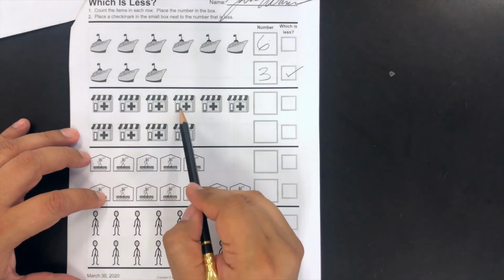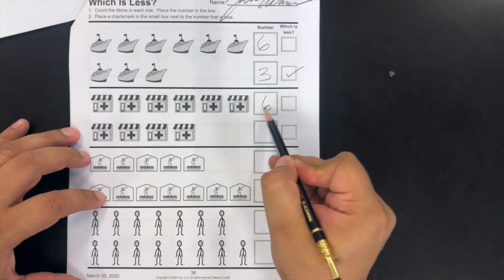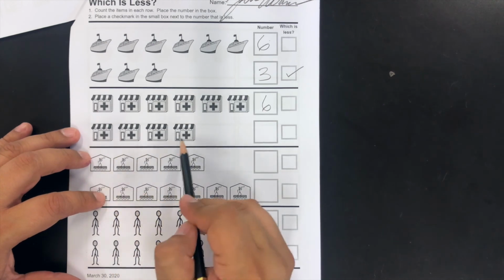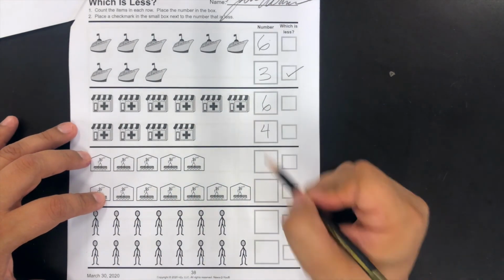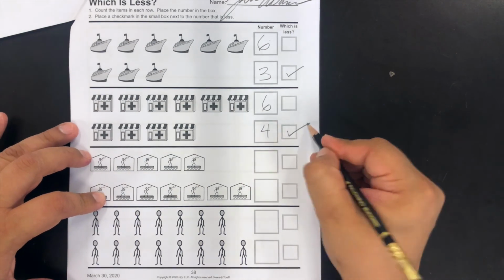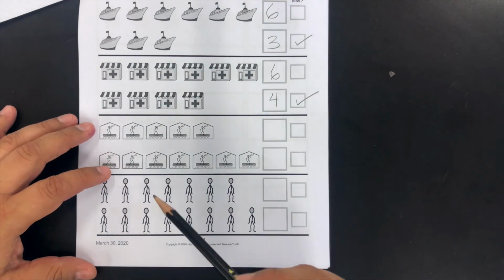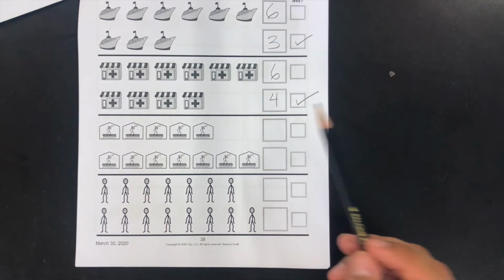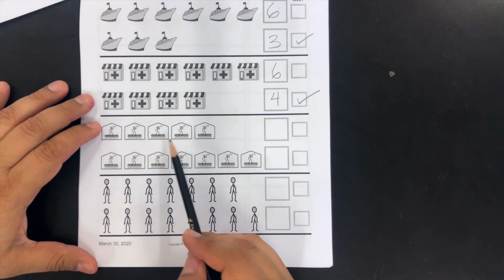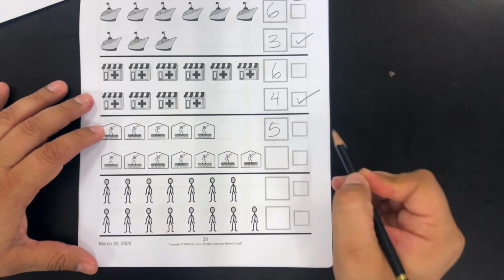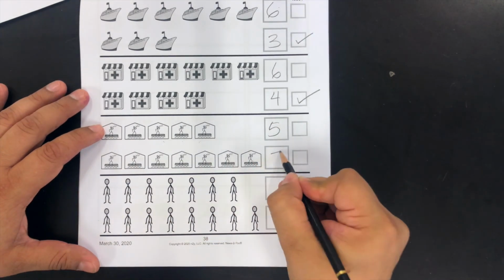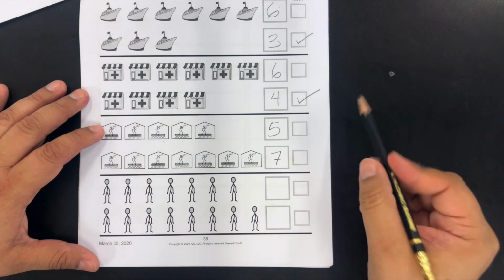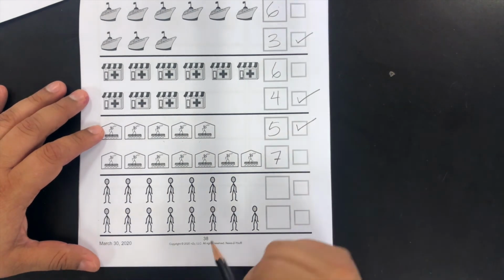1, 2, 3, 4, 5, 6. 1, 2, 3, 4. Which is a smaller number? The 6 or the 4? Next one. 1, 2, 3, 4, 5. 1, 2, 3, 4, 5, 6, 7. Which one is a smaller number? The 5 is.